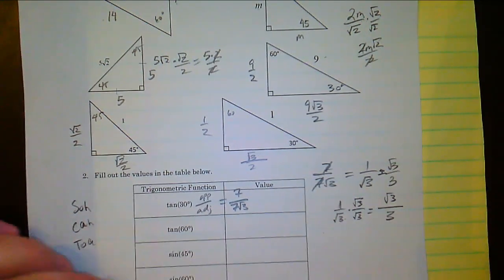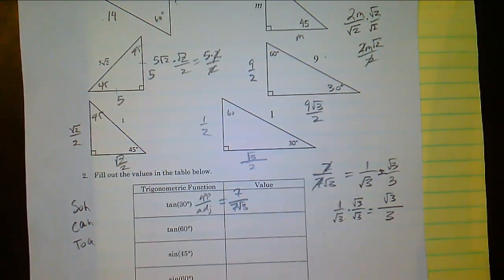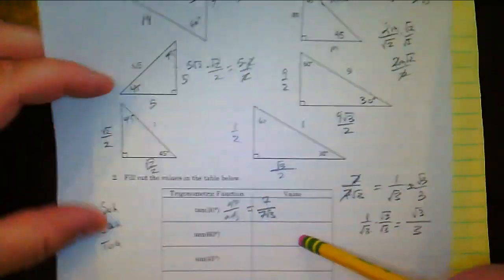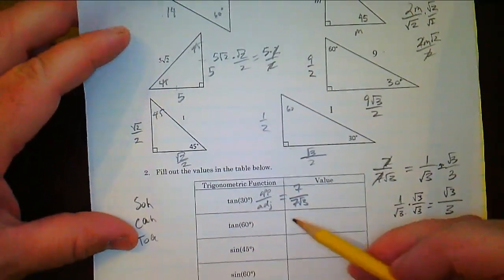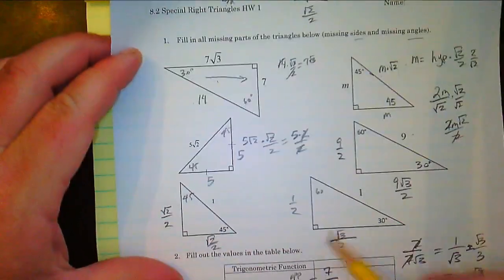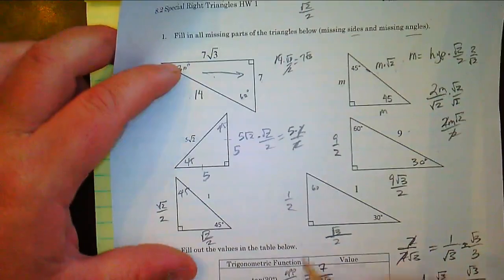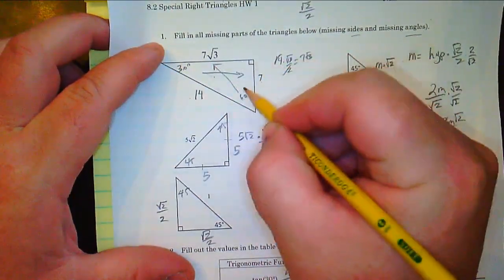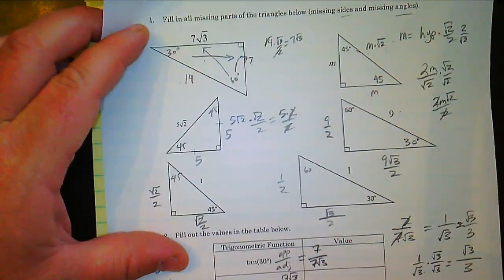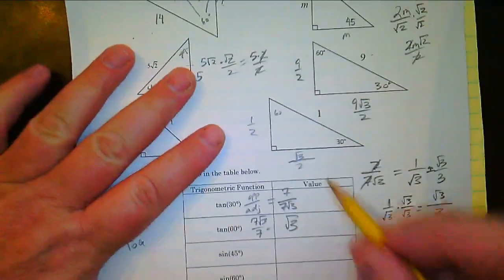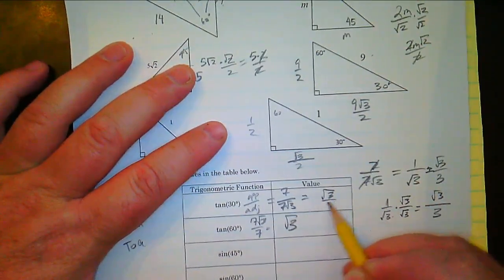Now, tangent, excuse me, of 60. Probably should drink some coffee, right? All right, tangent of 60. Tangent of 60 is opposite over adjacent as well, but here's 60. So now, if we're going to use that triangle up here, tangent of 60, here's 60, opposite is this, adjacent is 7, so it's 7 root 3 over 7. That one's a little simpler. 7 divided by 7 reduces, you're just left with the square root of 3. Do you see? So this one, let me write my answer here, square root of 3 over 3.